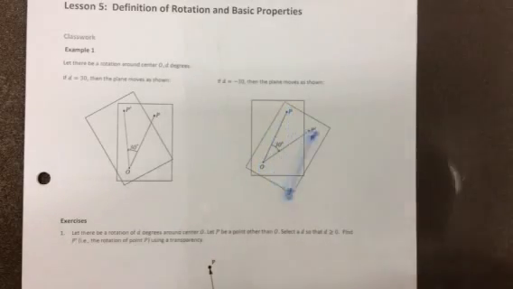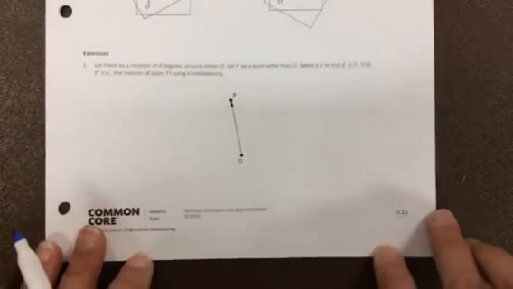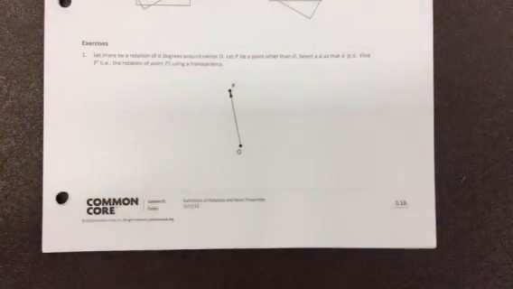Okay, so I think you are ready to do exercises 1 through 4. So go ahead and do that, and then we will correct those together. So pause the video, do exercises 1 through 4 using your transparency, reading the directions, and then we'll correct those together.